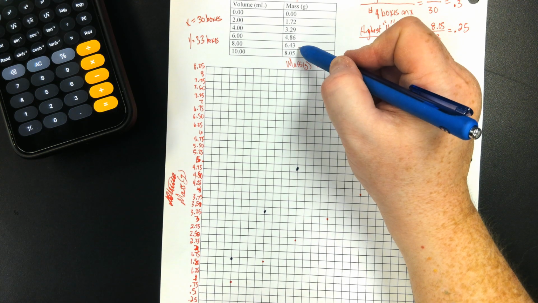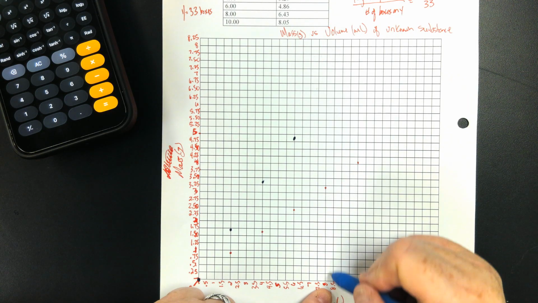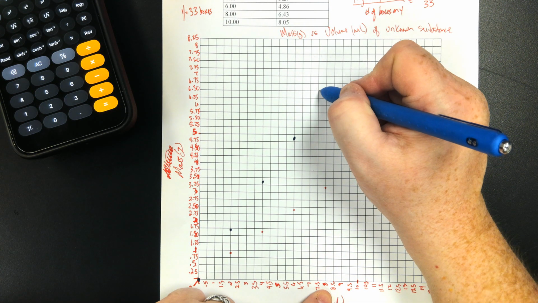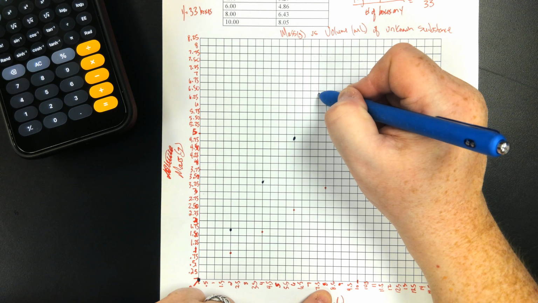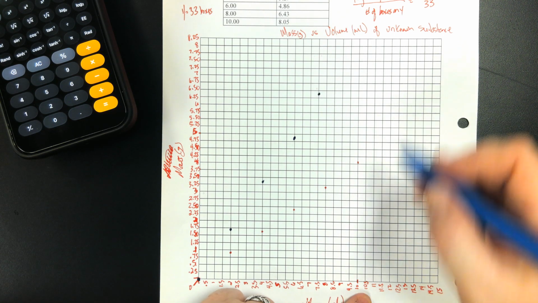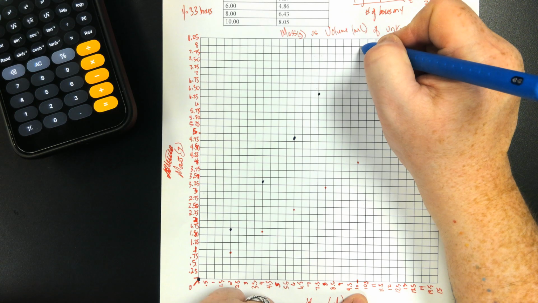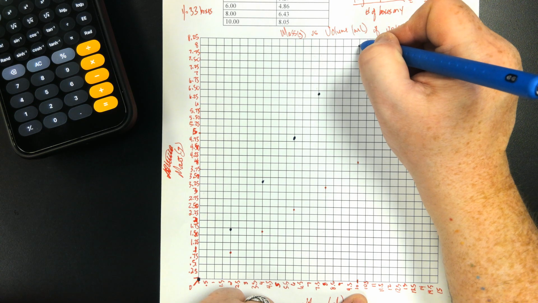6.43 at 8, so I go over to 8, and 6.43, 25, 50, so 4.3 is there. And then at 10, I have 8.09. So 8 is right there, so barely above 8.